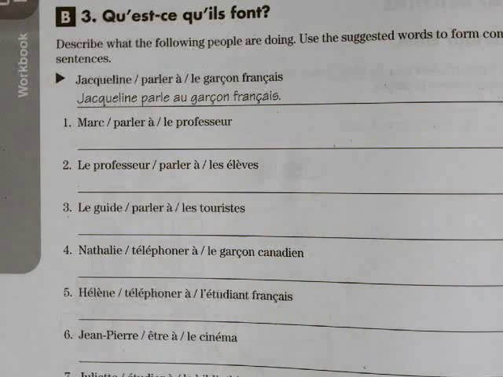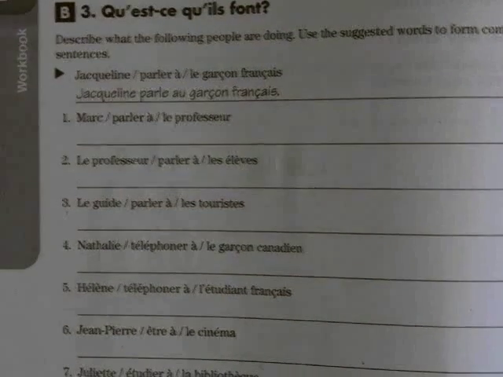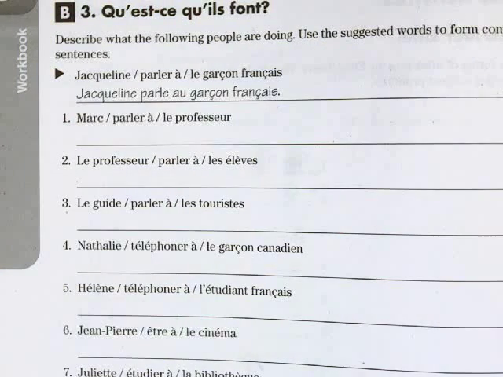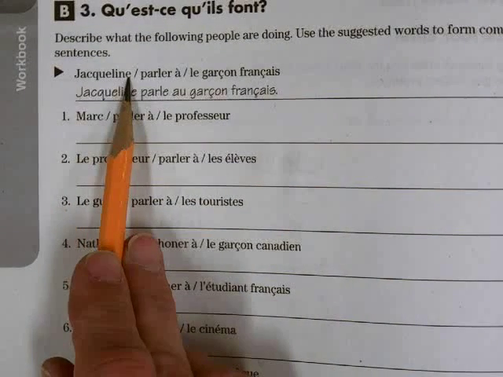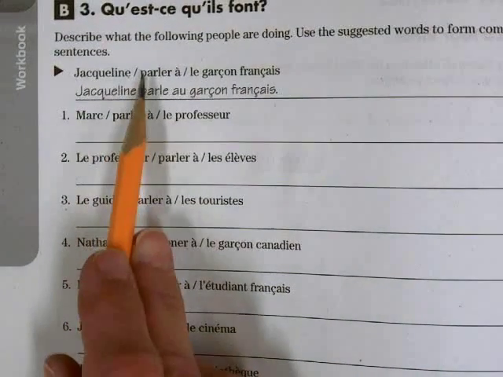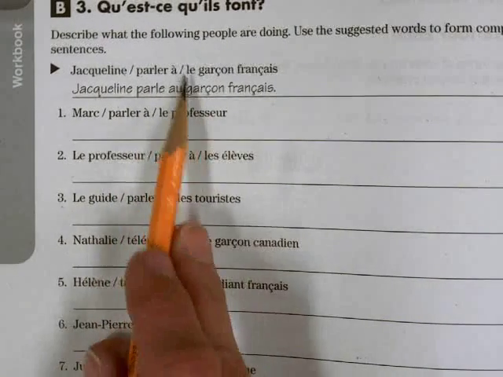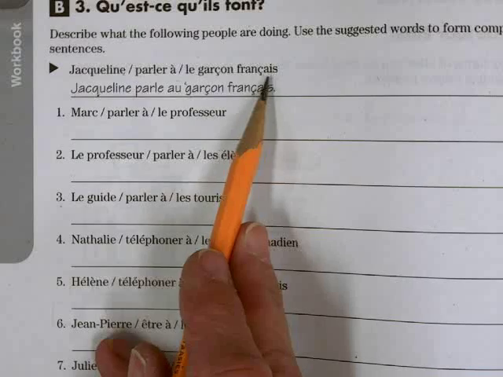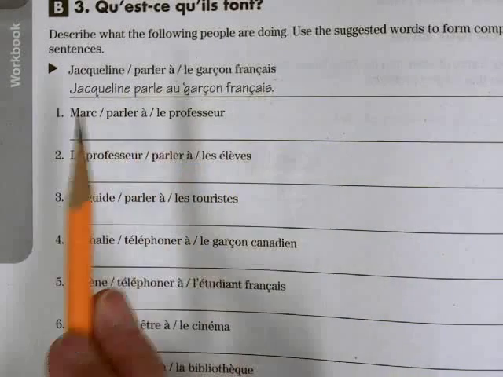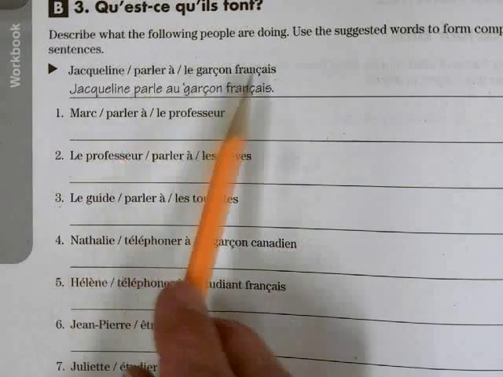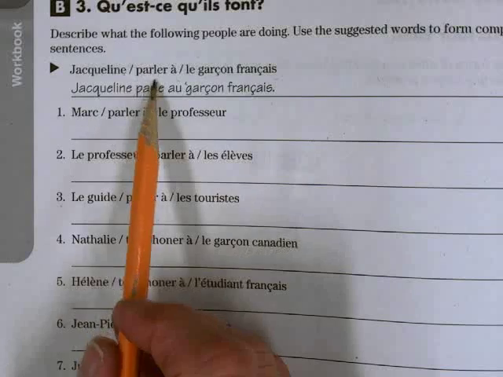It tells you to describe what the following people are doing using the suggested words to form the sentences. Before you start, look at the model carefully. You have the subject, which is Jacqueline. You notice how there's a slash there, and then it says parler à, and then it has le garçon français. So what you're trying to say is that Jacqueline is speaking to the French boy, or Jacqueline speaks to the French boy. And that means you have to change some of these components.